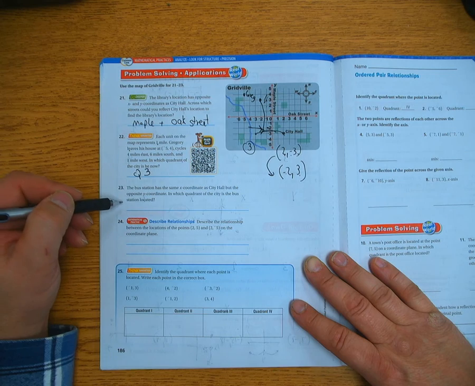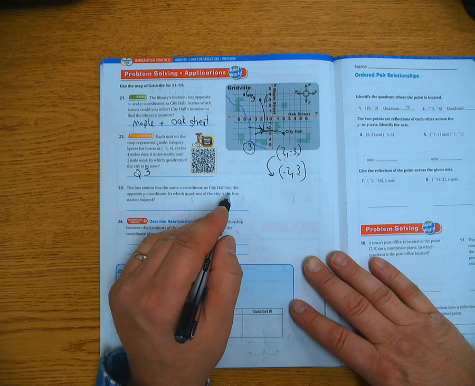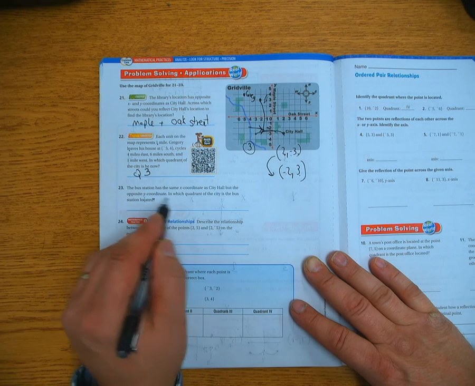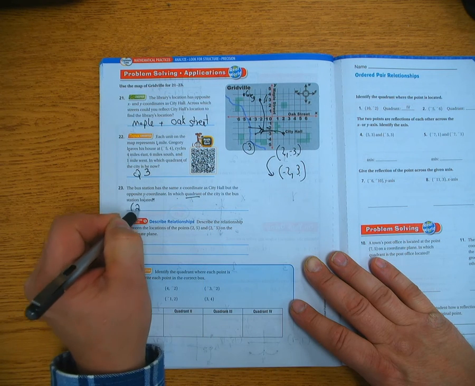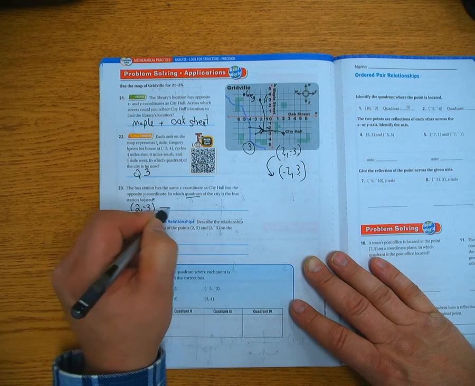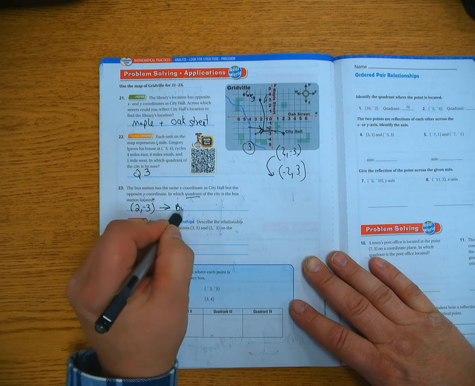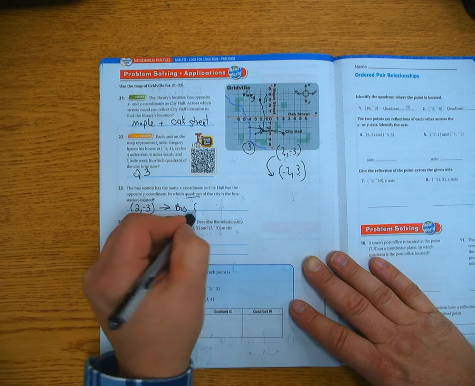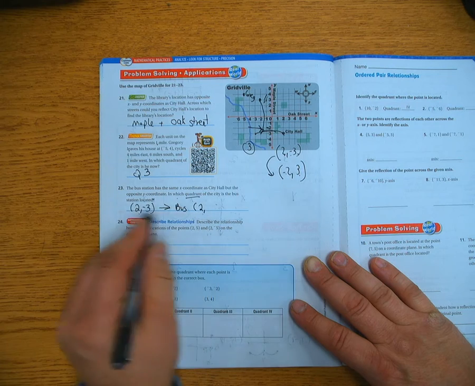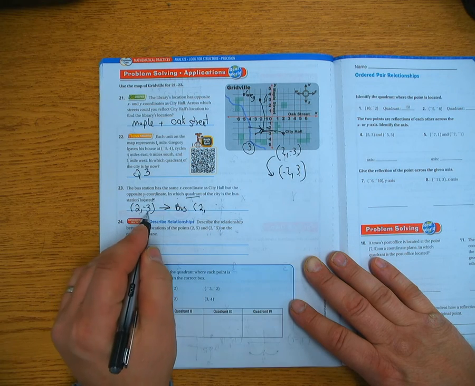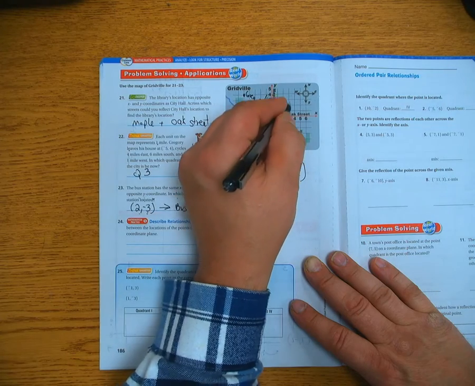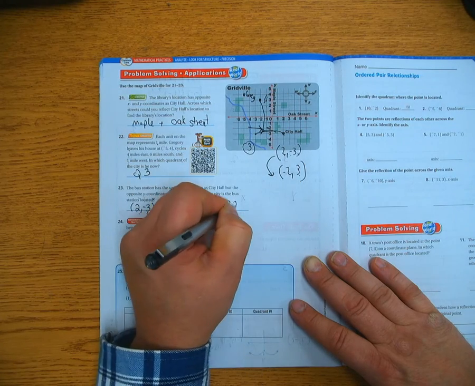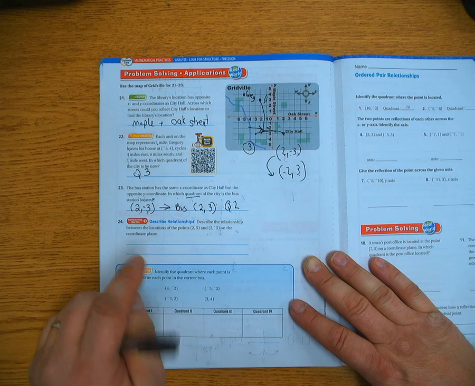The bus station has the same X coordinate as City Hall, but the opposite Y coordinate. In which quadrant does it lie? So City Hall we saw is 2, -3. So the bus station has the same X, so it's at 2, but the opposite Y. So the opposite of -3 is 3. So it's over and up, over and up. So it is in quadrant 2.